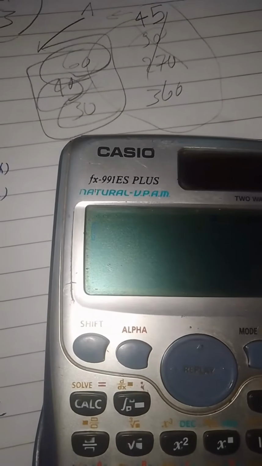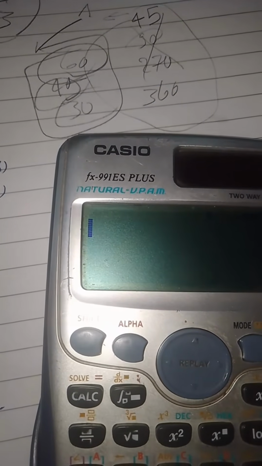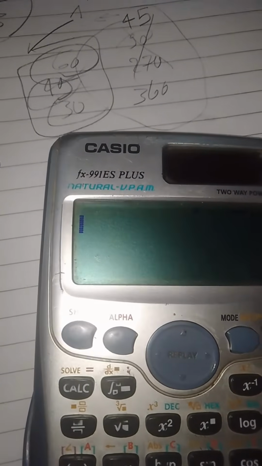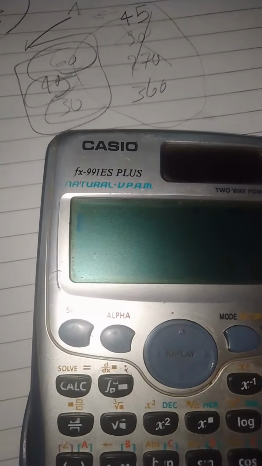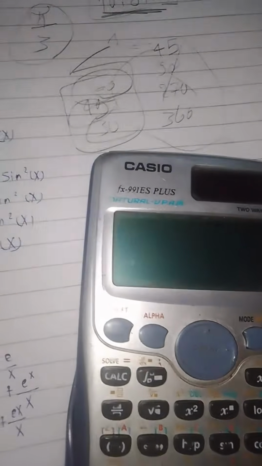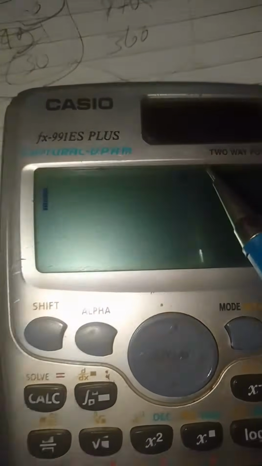Then after he comes home, he remembers that his calculator was on degree while he needed it to be in rad. So please don't be that student and make sure to have your calculator on rad.